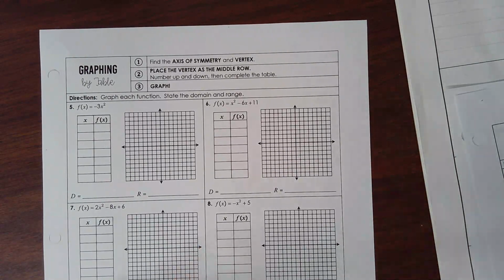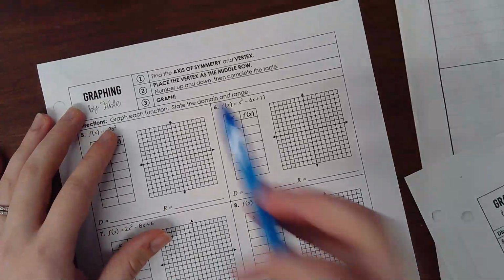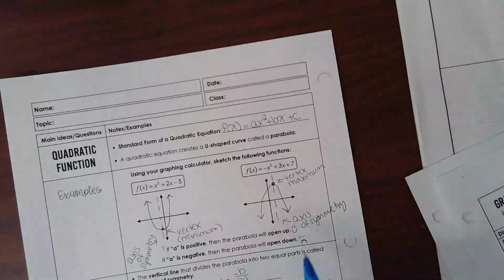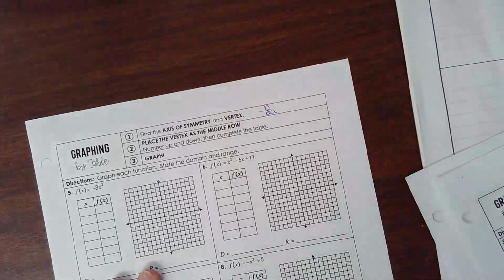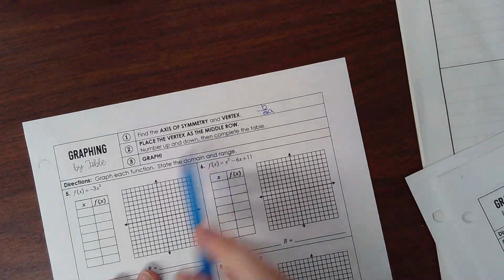Okay, so the second part of this is graphing by using a table. So the first thing we need to do is find the axis of symmetry and the vertex. So let's write down our equation from the front. So it's negative b over 2a. So I'm going to write that down up here, so that way I remember how to find the axis of symmetry.